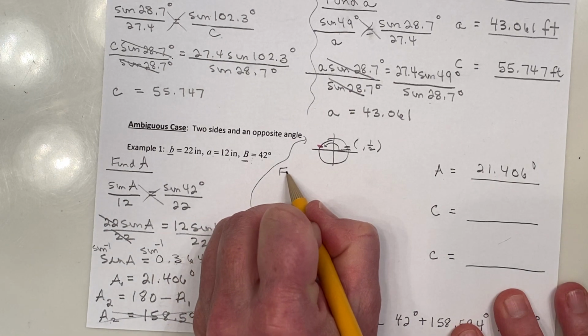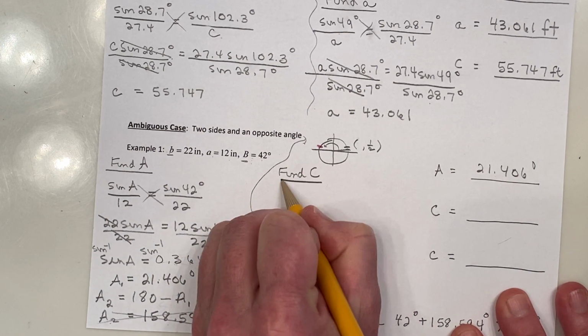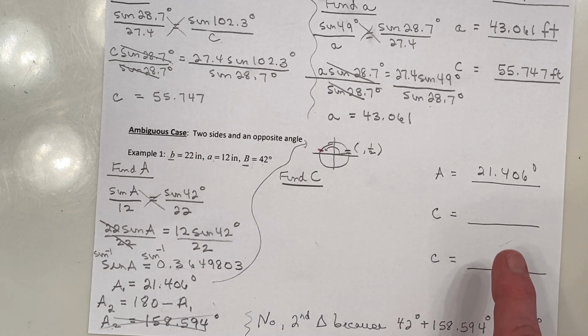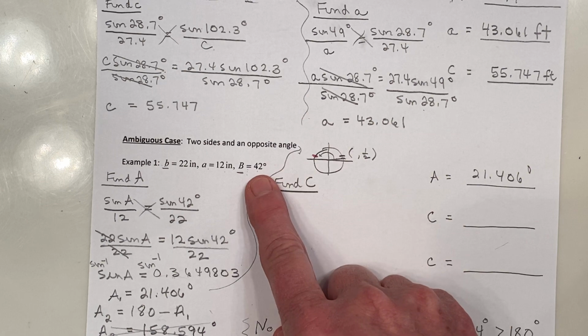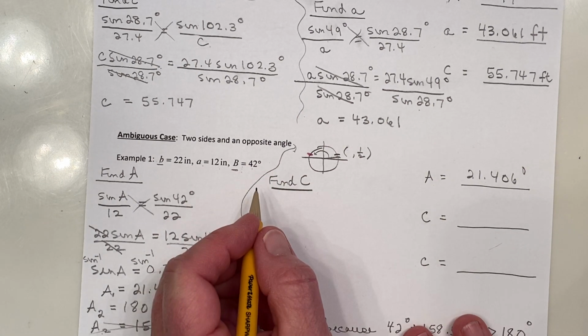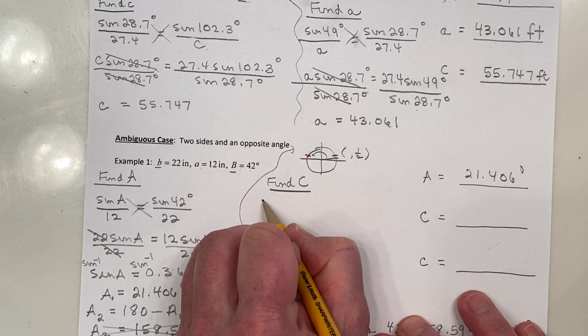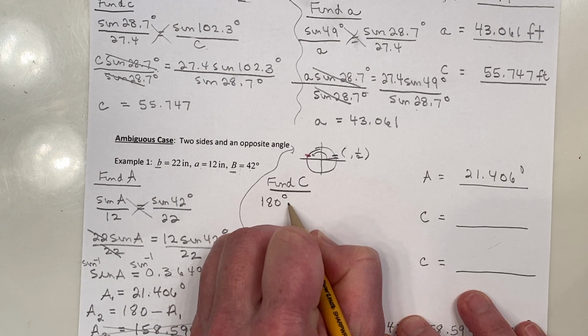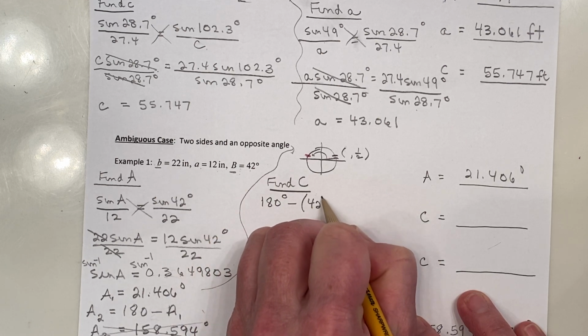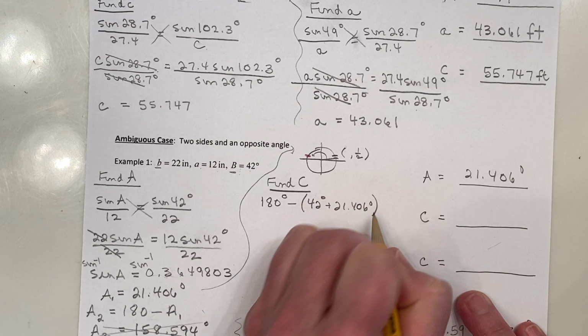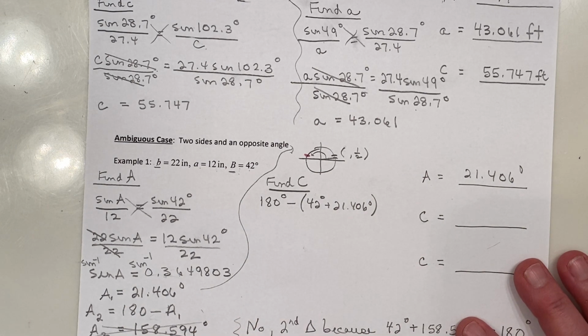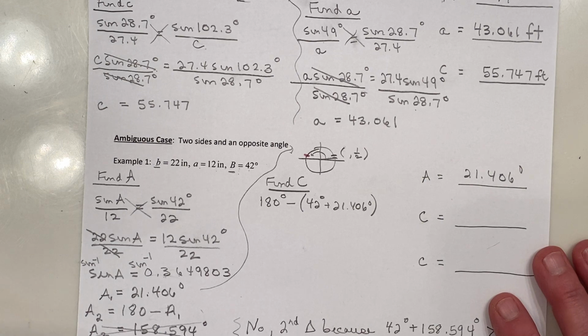So now let's find angle C. How do we find angle C? Well, we now know A is definitely this value. Add it to B, so A plus B, subtracted from 180. The sum of 42 degrees plus 21.406. Now, I haven't shown this before. It was just kind of intuitive, but this gets a little weird, so that's why I thought I'd show it.